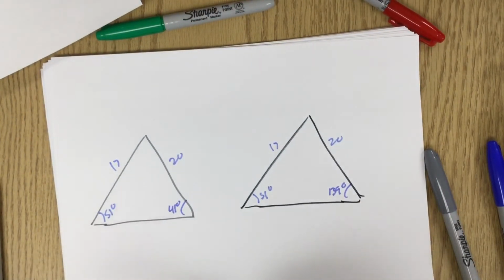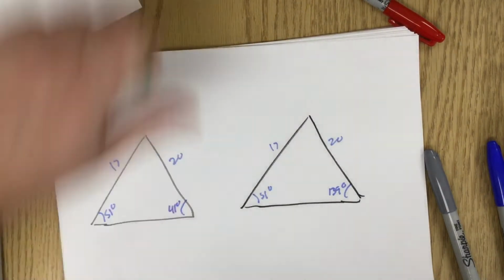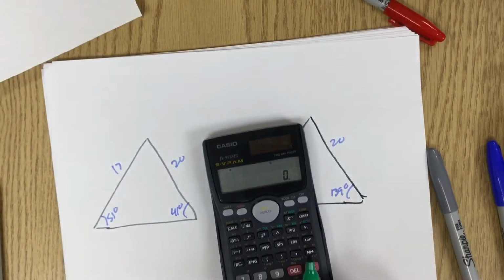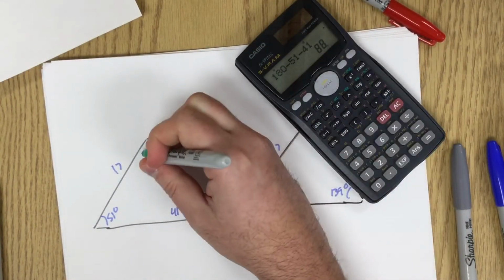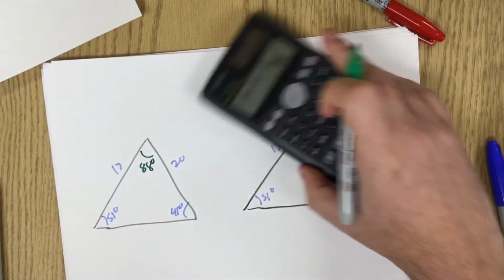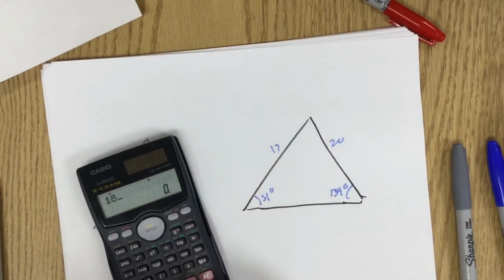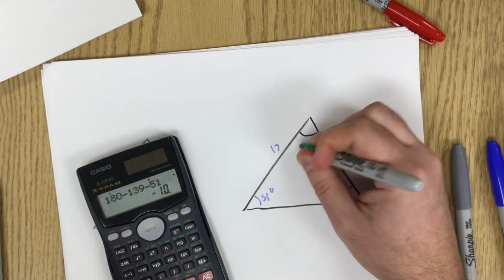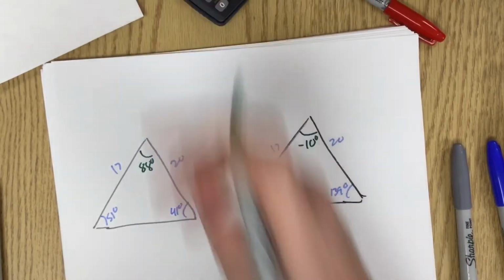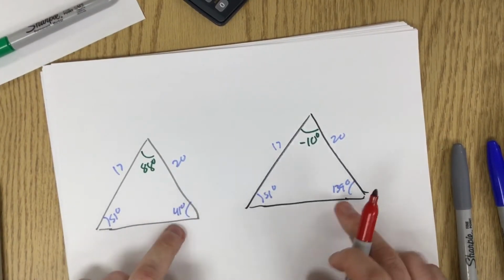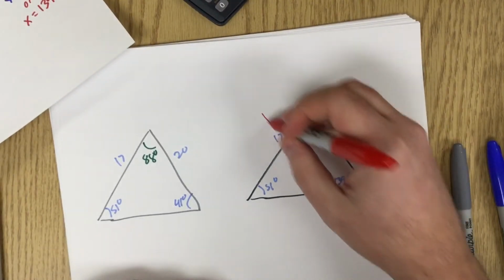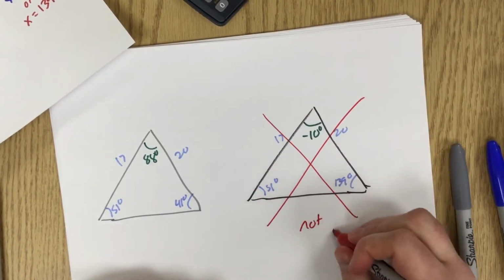Now we know that the angles in a triangle add up to 180. So the top angle over here would be 180 minus 51 minus 41. This angle would be 88. And this one would be 180 minus 139 minus 51. And this would be an angle of negative 10 degrees. We cannot have an angle of negative 10 degrees, which means that this angle cannot be 139. So we had two answers based on the CAST rule, but the 139 creates an answer that doesn't make sense. So this is not actually possible.